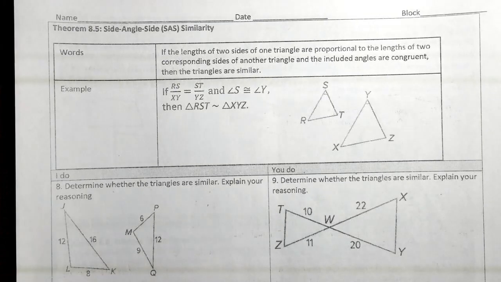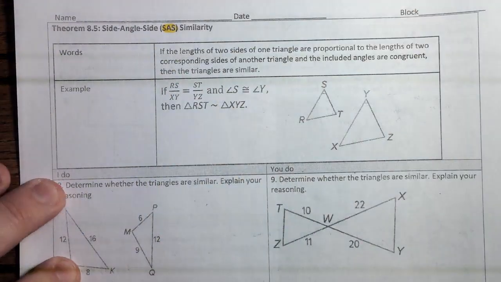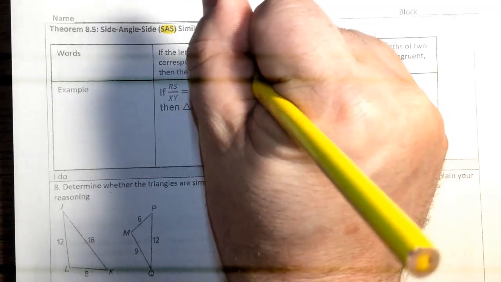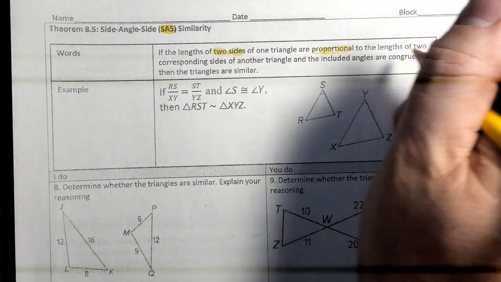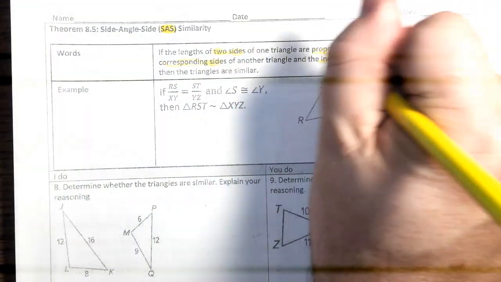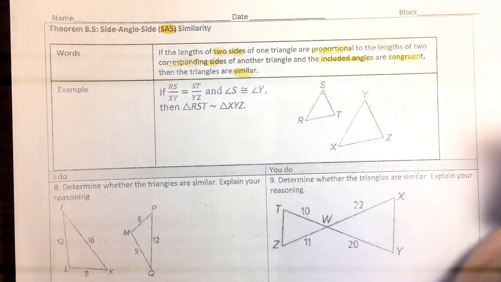We got 11 and a little bit on 12. So just a moment here. All right, theorem 8.5. SAS or side angle side similarity. If the lengths of two sides of one triangle are proportional to the lengths of two corresponding sides on another triangle, and the included angles are congruent, then the triangles are similar.